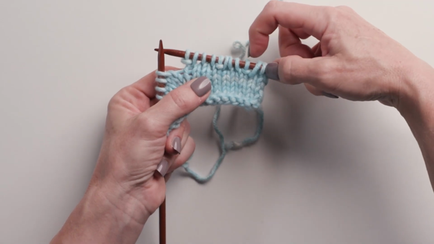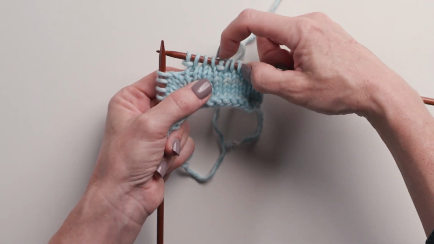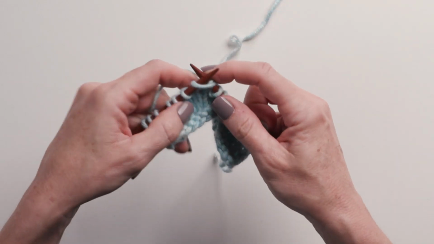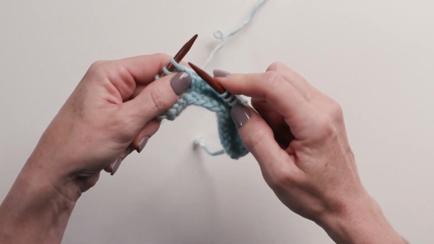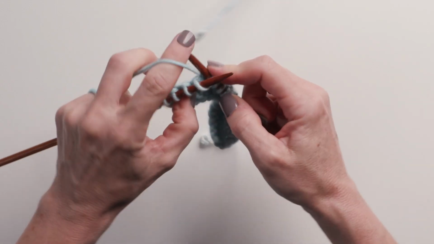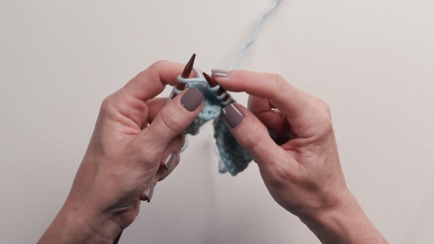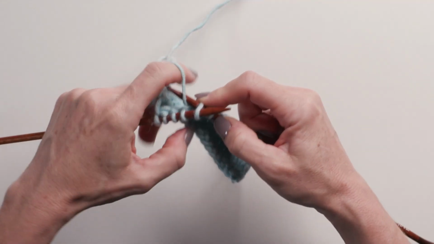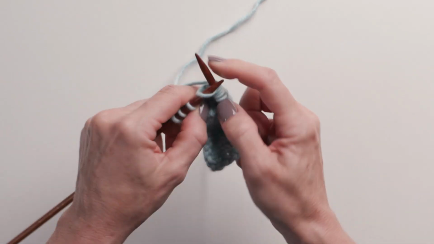So again, I've now increased 3, knit front and back there, knit front and back there, knit front and back there. I'm going to do 2 more. And again, insert, knit that stitch, keep it on the needle, go back into the back of that loop, wrap, bring it through.